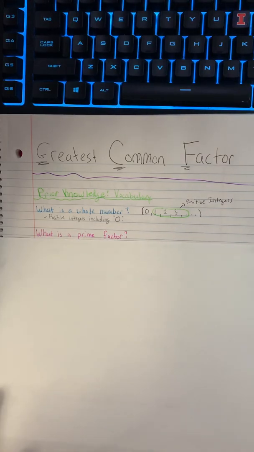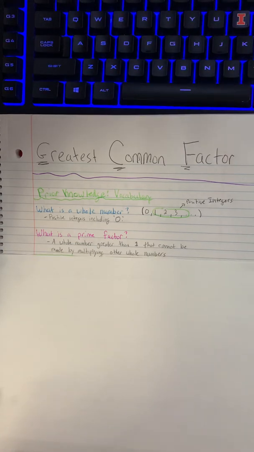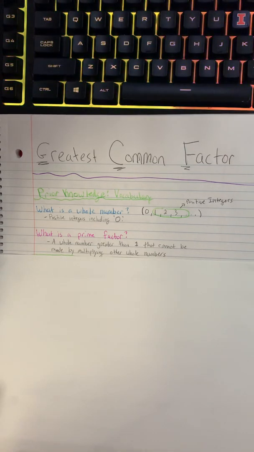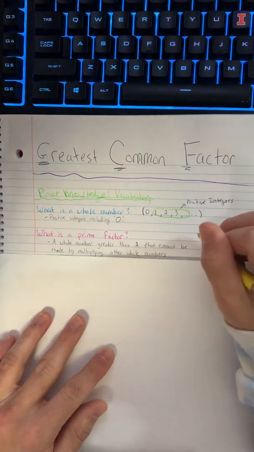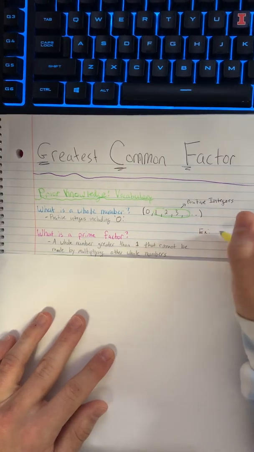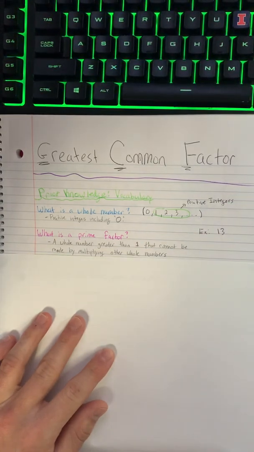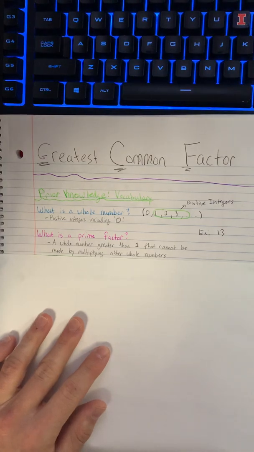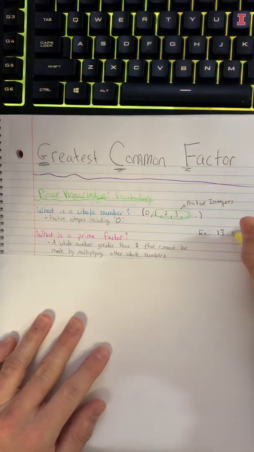What is a prime factor? A prime factor is a whole number greater than 1 that cannot be made by multiplying other whole numbers. So, for example, let's look at the number 13. Besides 1 and itself, can we multiply any other whole numbers to equal 13? No, right. So that means 13 is a prime factor.